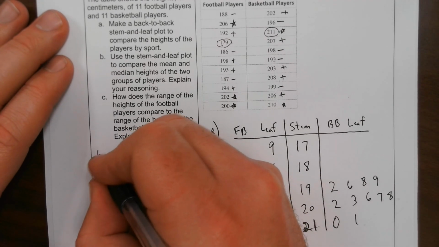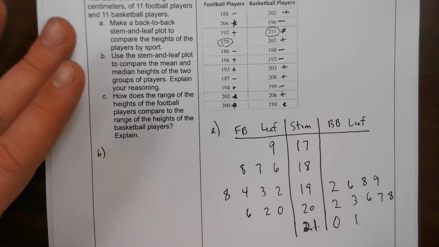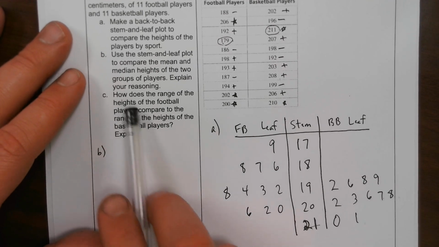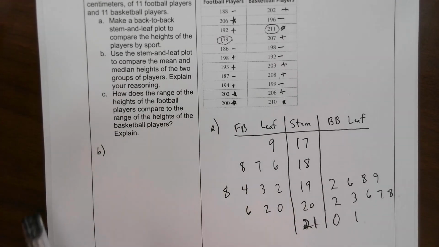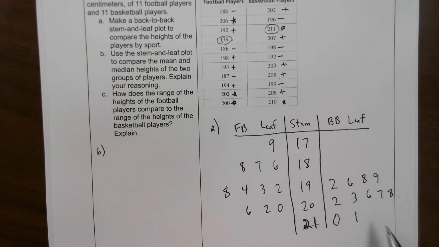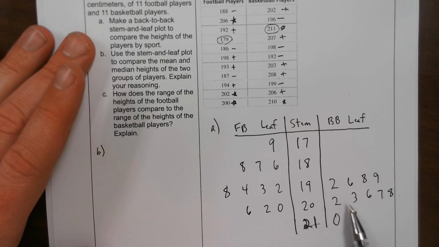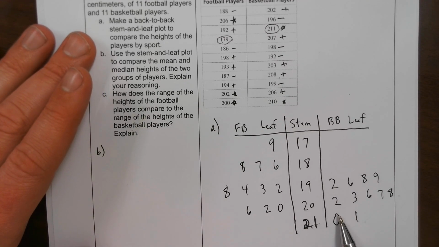Part B says, use the stem and leaf plot to compare the mean and median heights of the 2 groups of players. So we want to compare mean and median of basketball players versus football players. We want to quickly glance at this to do so. They're not necessarily asking us to calculate them. We just want to know roughly what the difference is. We can see these are pretty tightly bunched, especially on the basketball side.